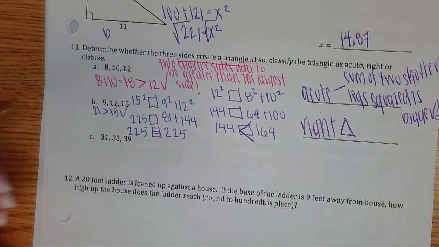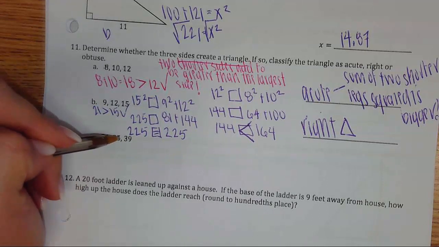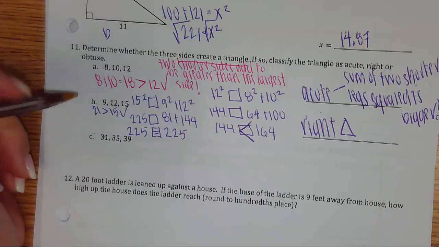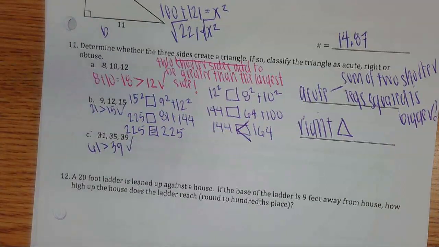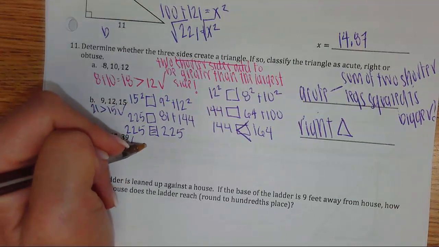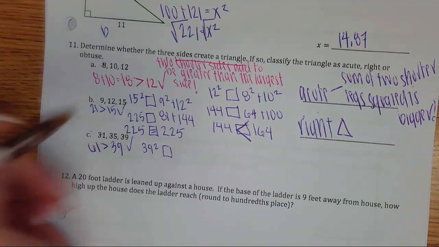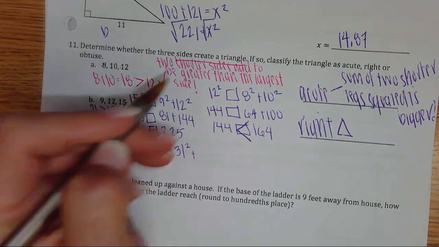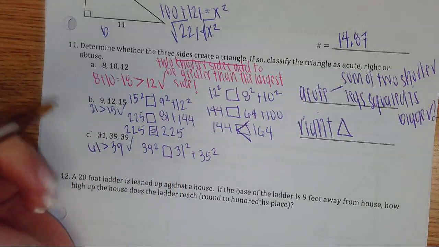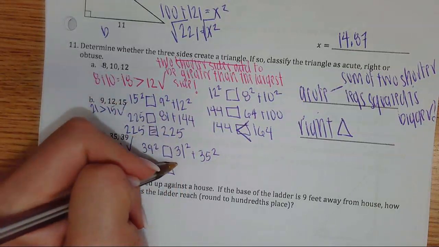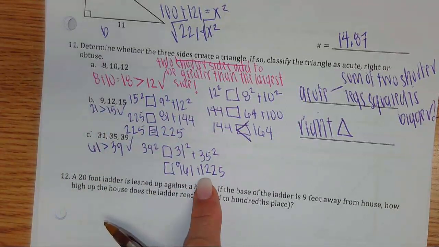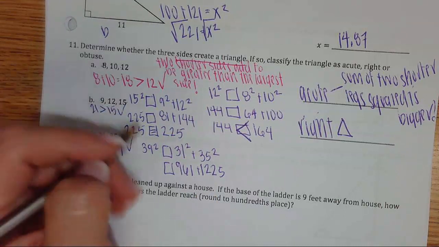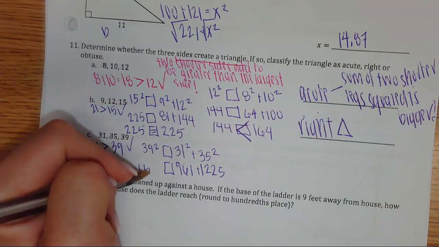And then last but not least, we're going to prove that this is a triangle to start with. So two smaller sides adding together. All right, they are 66, which is greater than 39, so check. That works. And let's do this. I'm going to do 39 squared. I'm going to compare it to 31 squared plus 35 squared. 31 squared is 961. 35 squared is 1,225. And 39 squared is 1521.